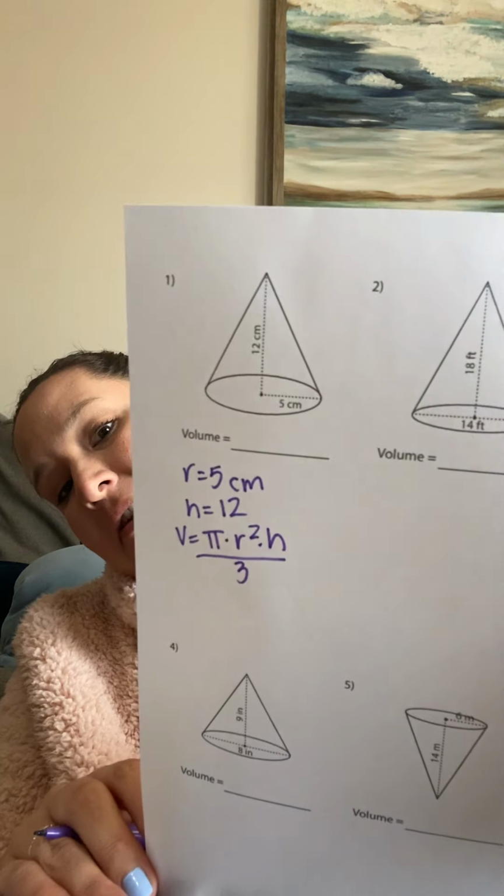So we're going to practice it a few more times on the next page. If you look at the first one, they tell us that the radius is 5. So I'm going to write that in, 5 centimeters. And they tell us that the height is 12. Our formula is volume equals pi times radius squared times height, all of which is divided by 3. So I'm going to write it out like that right there. Let's plug in the numbers that we know. So volume equals pi. Well, pi is 3.14 times r squared. So we're going to plug in 5 squared times the height, which is 12. And then we're going to divide that all by 3.